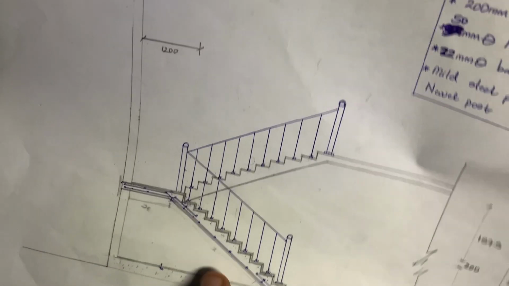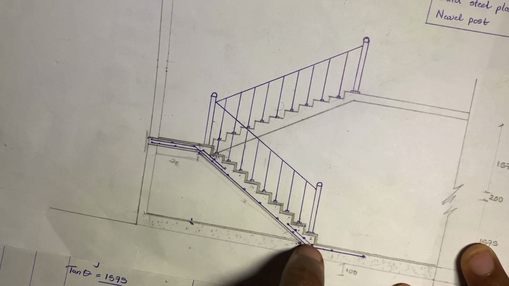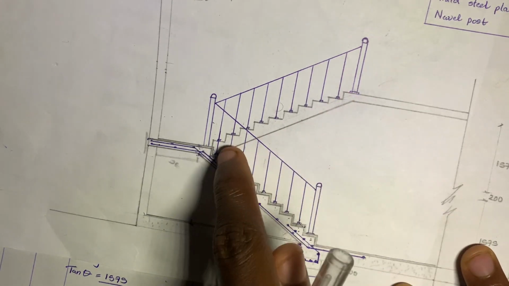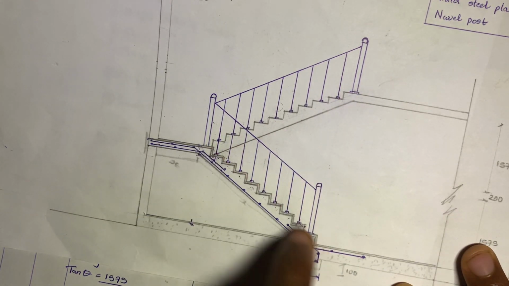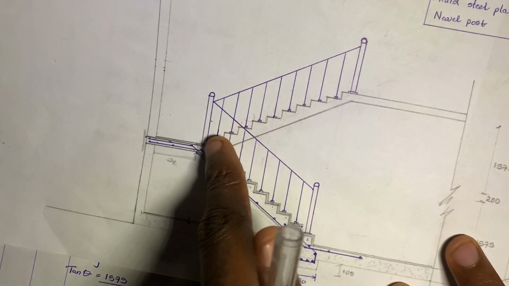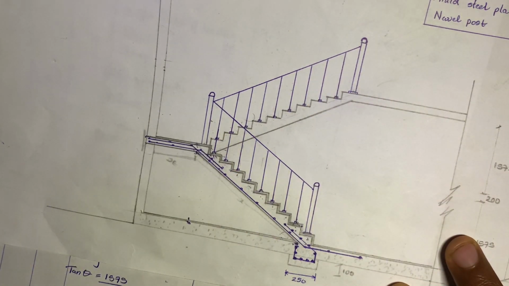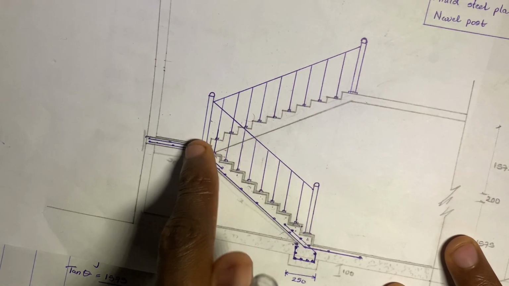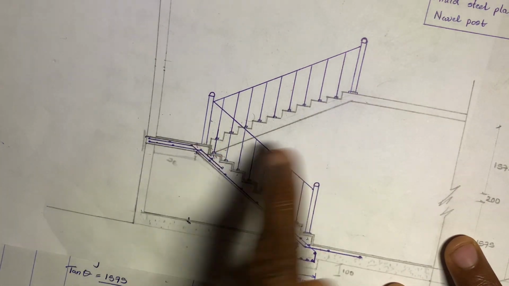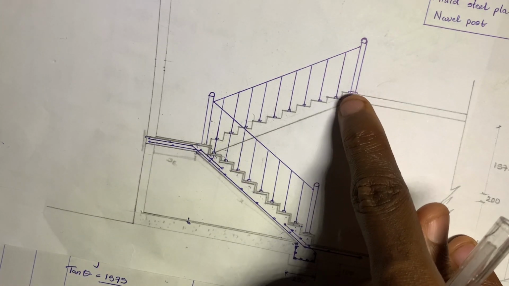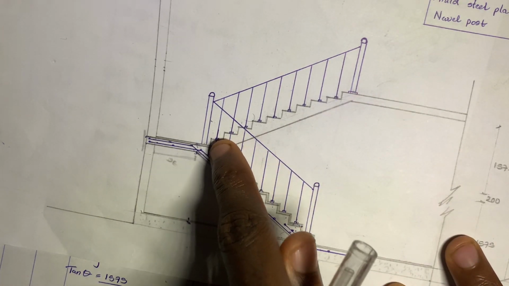But the volume of concrete we have here would be the same as the volume of concrete we have here for the waist, because we have the same number of steps in the first flight and the same number of steps in the second flight. And remember, the waist is what is carrying the steps. So if there are 9 steps here and there are 9 steps here, it means that you're going to be having the same waist carrying the 9 steps here, and the same value of waist carrying the 9 steps in the second flight.